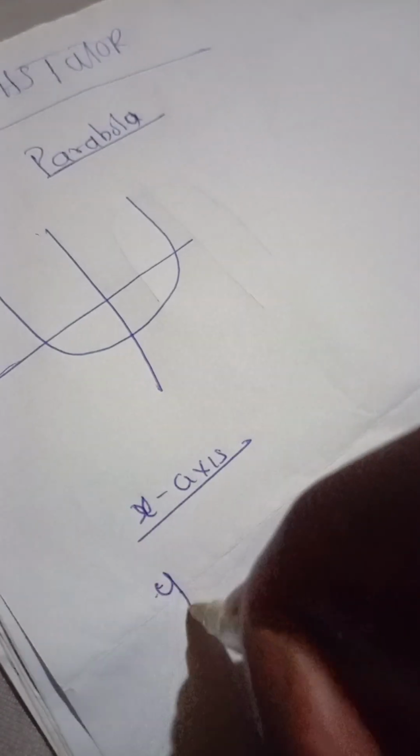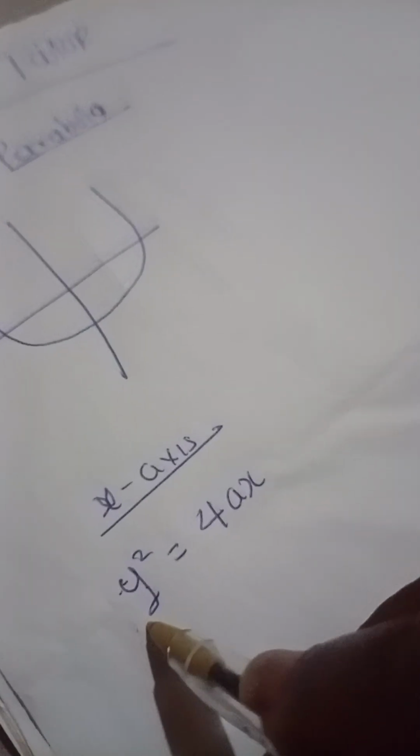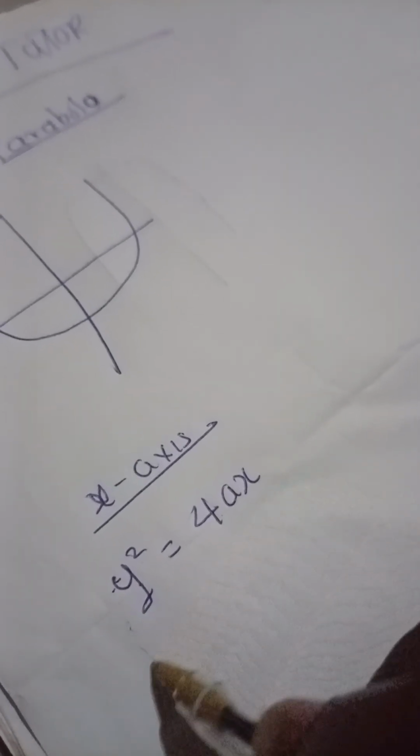I hope you can see. So, parabola on the x-axis, I'll just give you the features of a parabola before we continue. A parabola on the x-axis is y squared equals 4ax, while a parabola on the y-axis is x squared equals 4ay. Now, this is when the vertex is at 0.